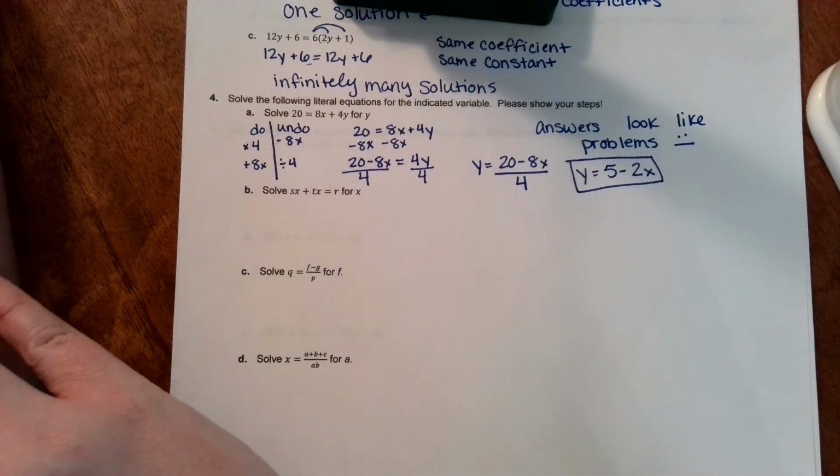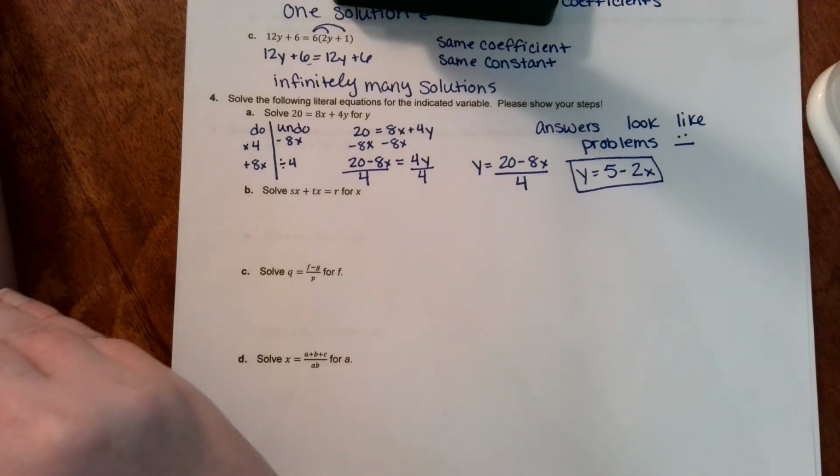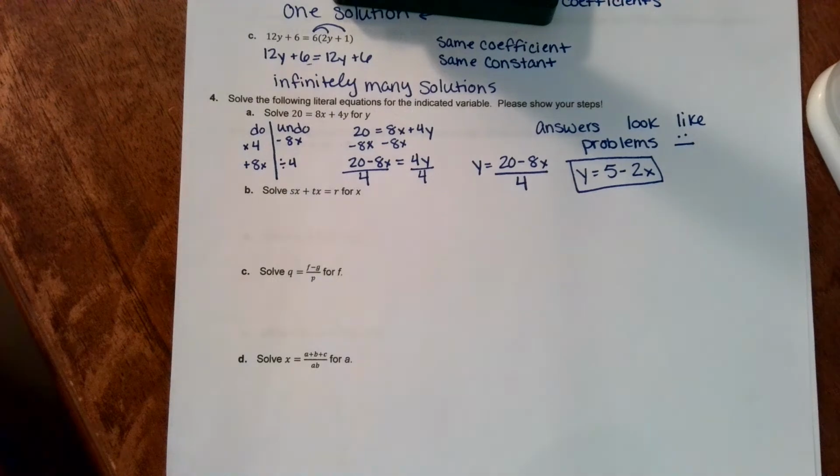So again, it doesn't look like an answer. It looks like a problem. There's still variables there. But we did what we were asked. We solved for y. We got y by itself. At the end of the day, we just want that one variable by itself.